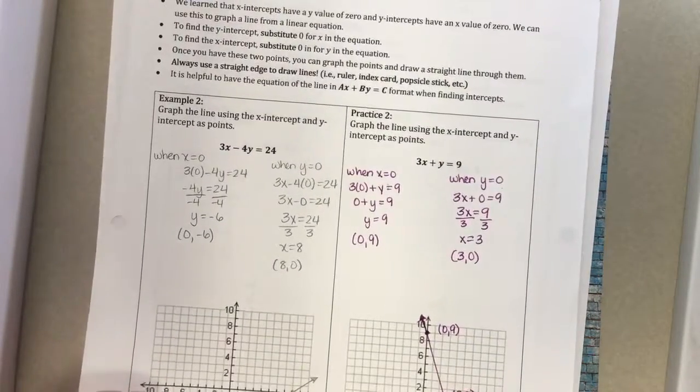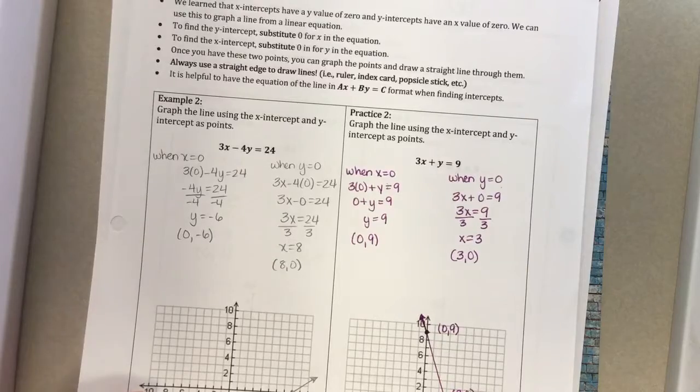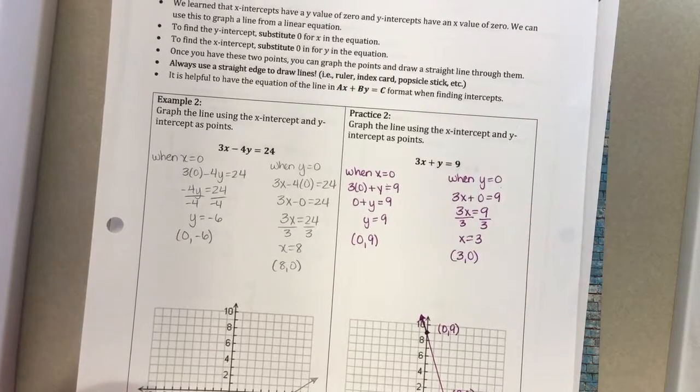Okay, stay tuned for section 3.3. We're going to be talking more about intercepts of lines and slopes.